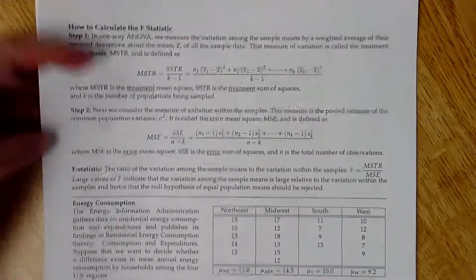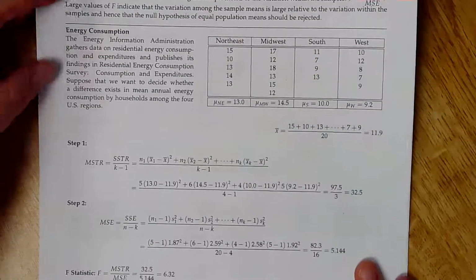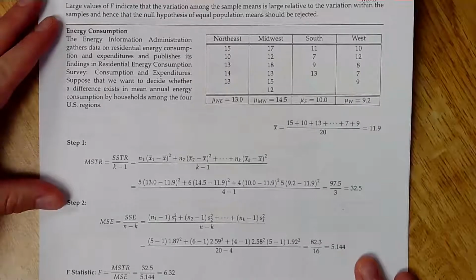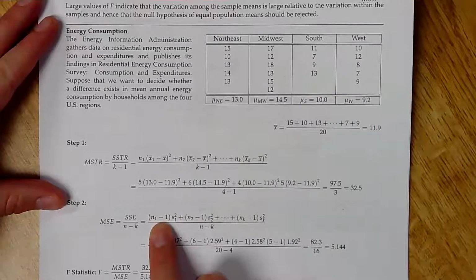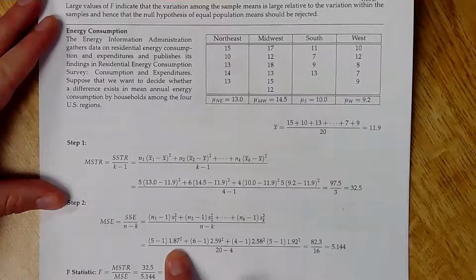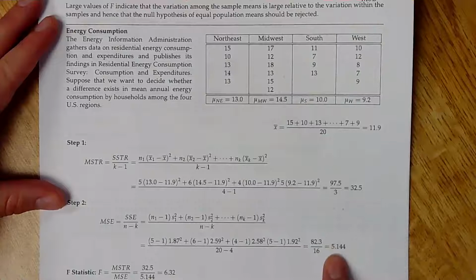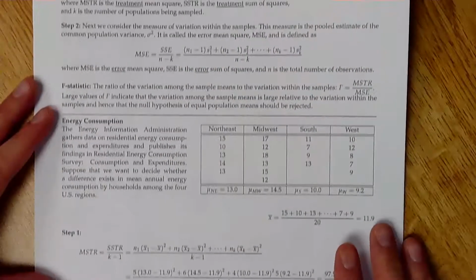And so I've done that for you here with this electricity example. So that first sample size was 5, and so that formula is 5, take away 1. And the standard deviation for that, I went and found that already, was 1.87. So these guys all lined up here, then we're adding all of these up. And I get 5.144 for the total for the denominator.